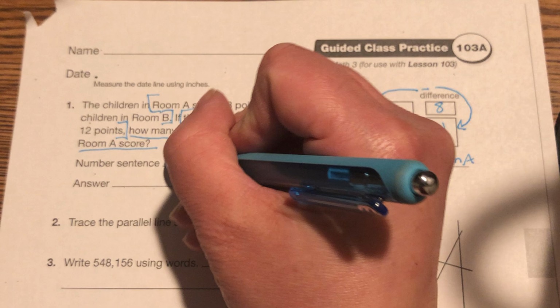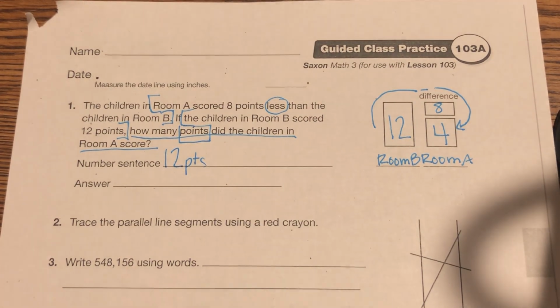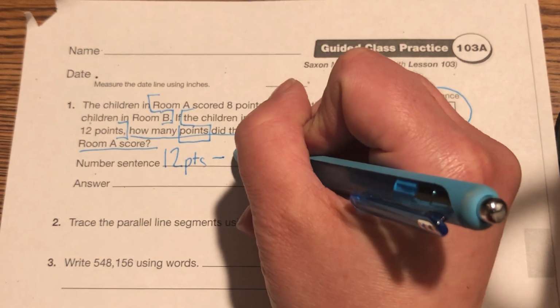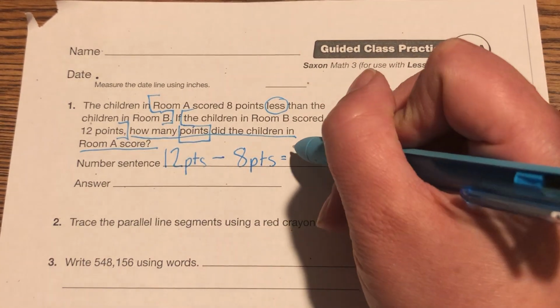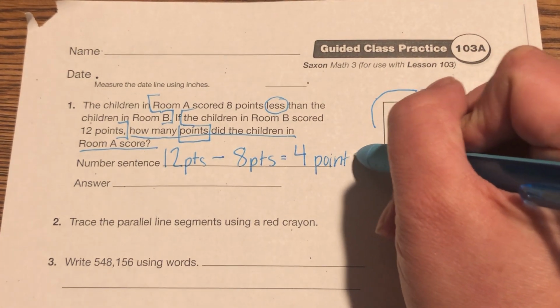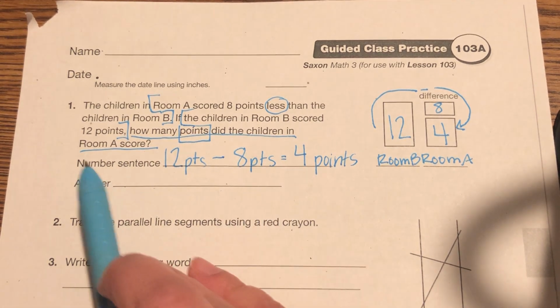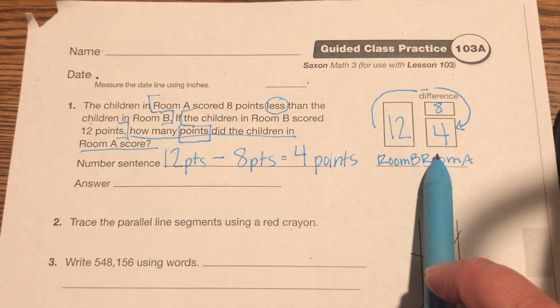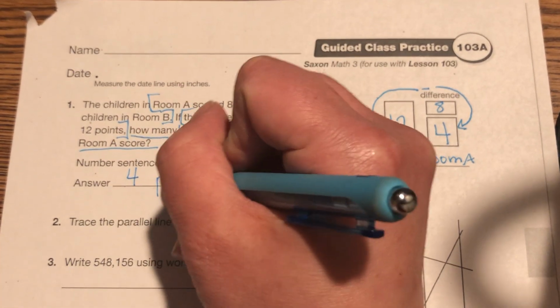So 12 points, and I'm just going to do PTS, minus 8 points equals 4 points. Does 4 points answer my question of how many points did the children in room A score? Yeah, it does. And so I'm going to put my answer here.